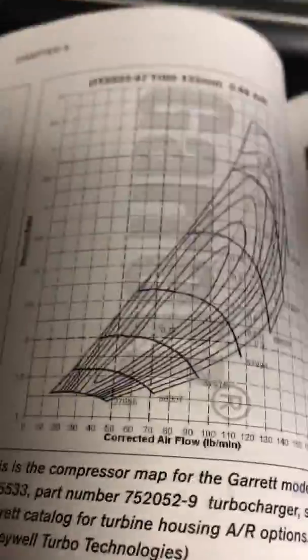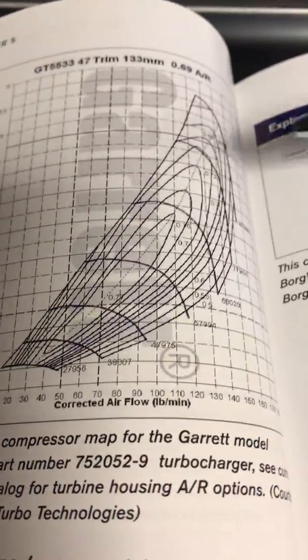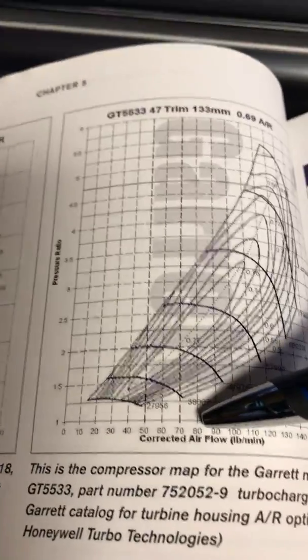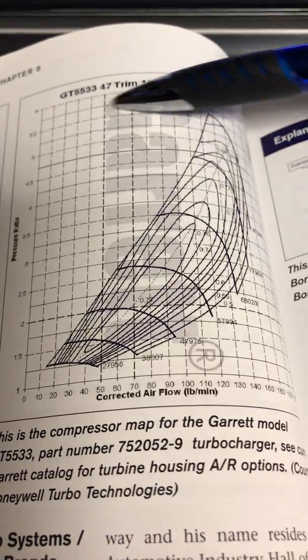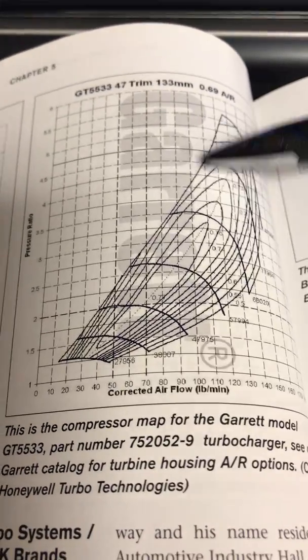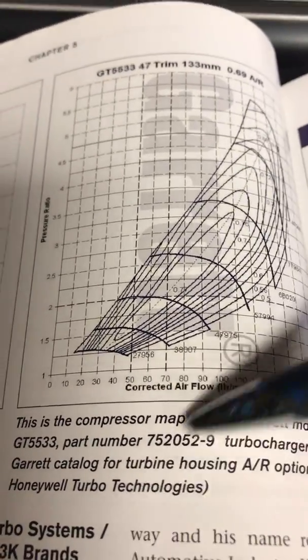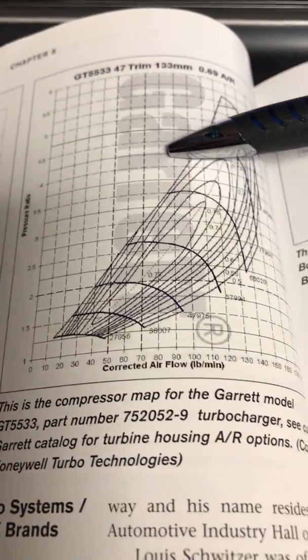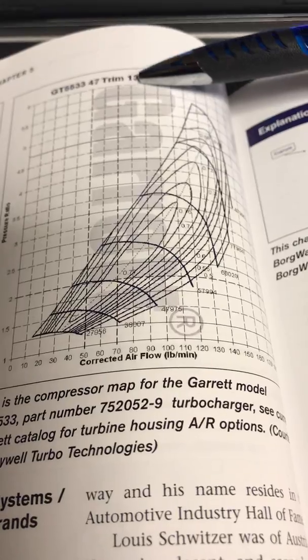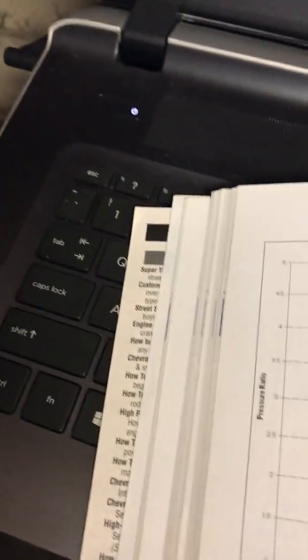Let's go to, oh man, everyone likes the GT55. That's a bad dude. So let's go to the GT55. Let's get around that 85. Let's take it up to 6-to-1, because a GT55 will almost operate at 6-to-1 on the map. So we go up there. Nah. We're in the surge. Not usable. GT47.